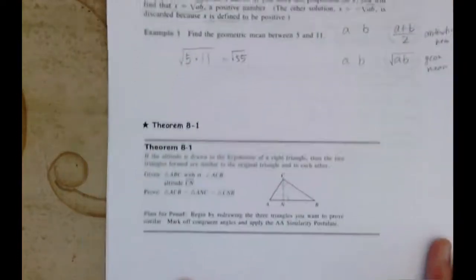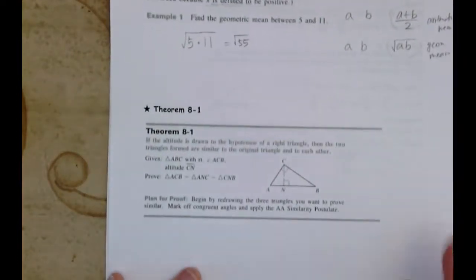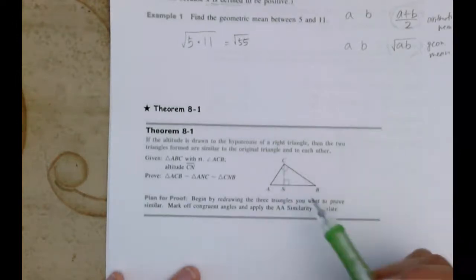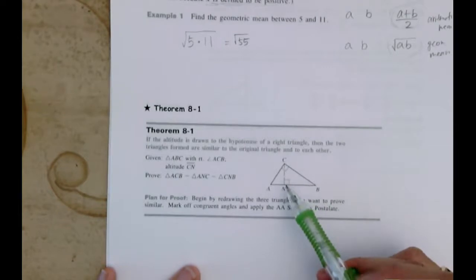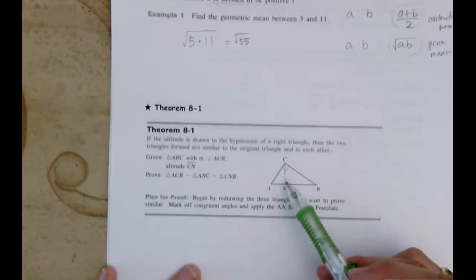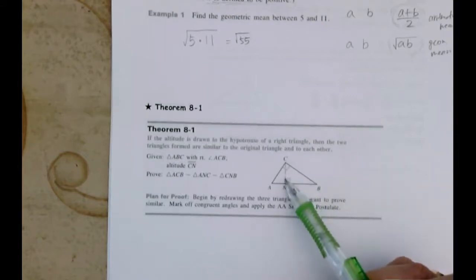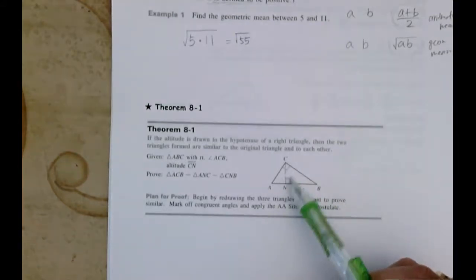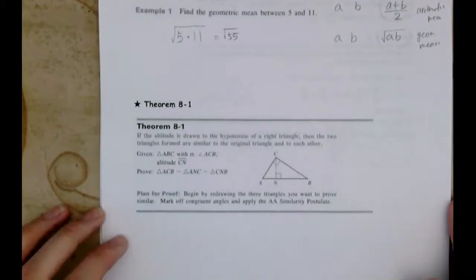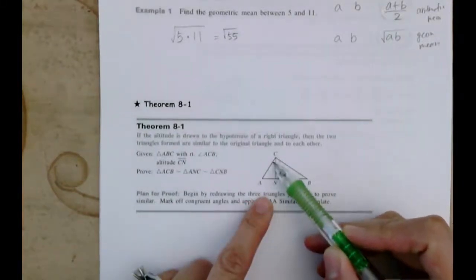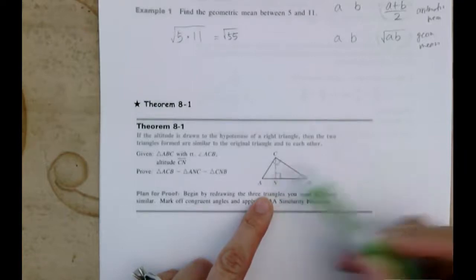Okay, all right, so theorem 8.1. If the altitude is drawn to the hypotenuse of a right triangle, then the two triangles formed are similar to the original triangle and to each other. We kind of proved this already because this is a right angle, right? So if there's an altitude to the hypotenuse, this is 90 degrees, and this is 90 degrees.